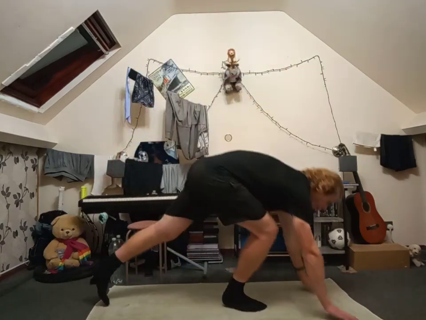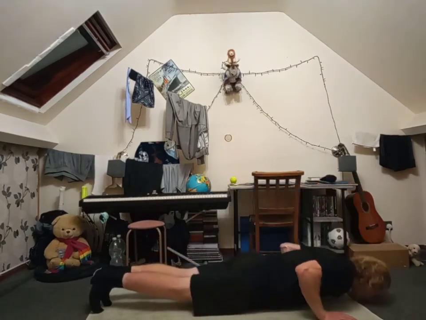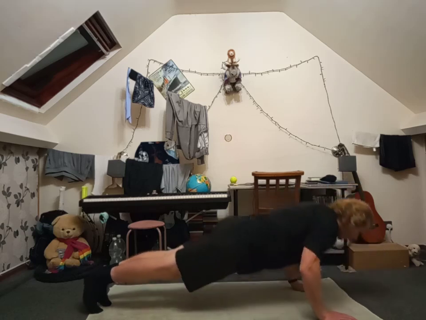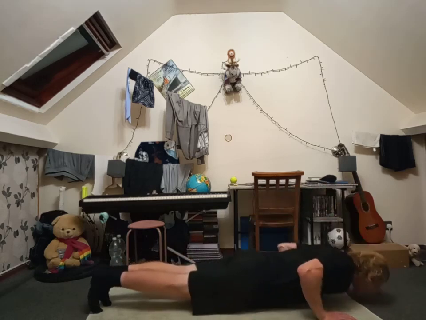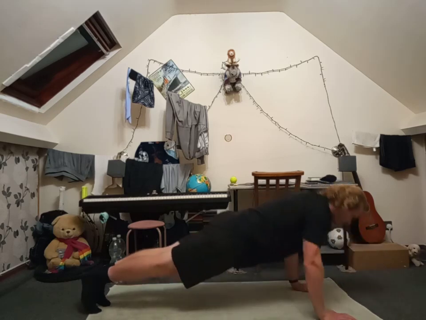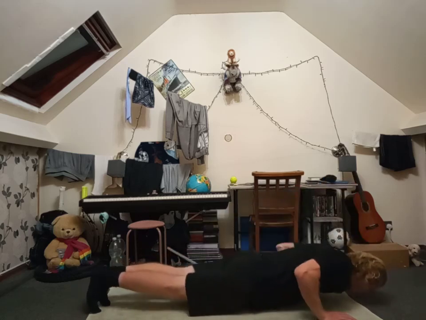And now, just for fun, 10 push-ups. Elbows close to the rib cage, and we're going down. The first one, and the second one, and the fourth one, and 8, and now the 9th one, and the 10th one.